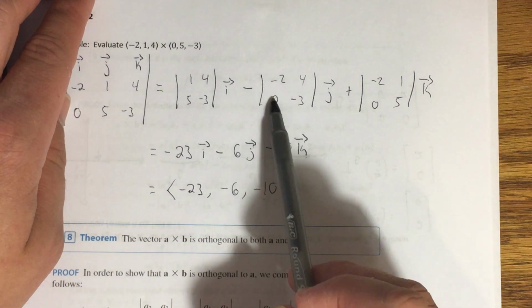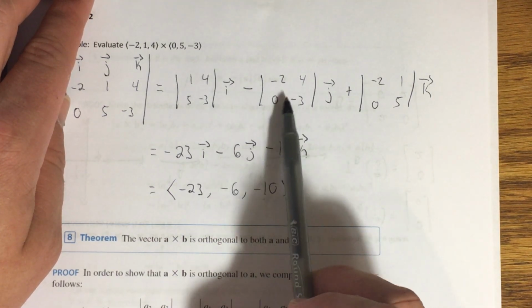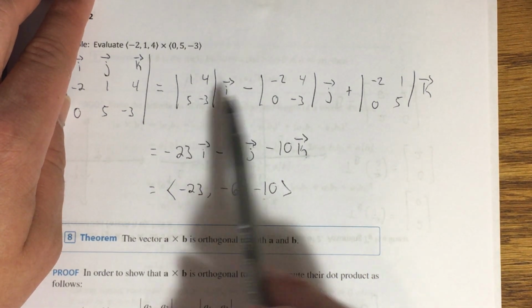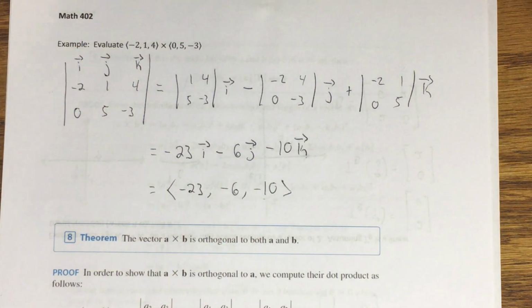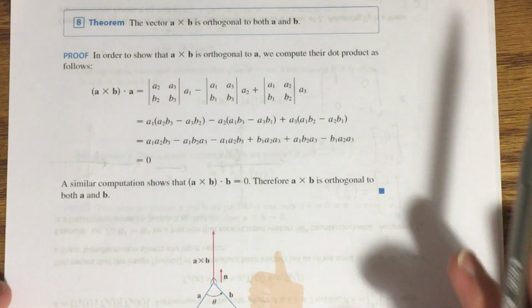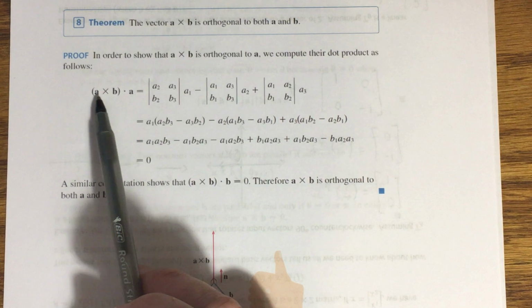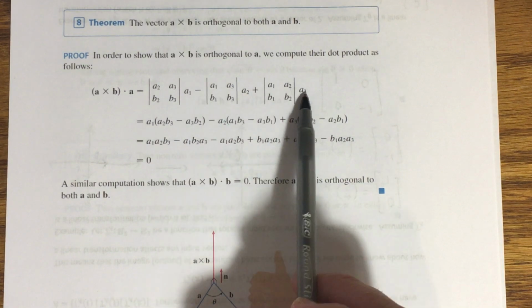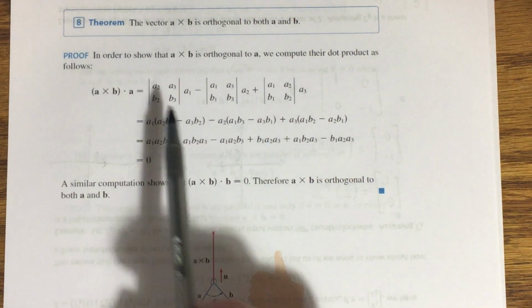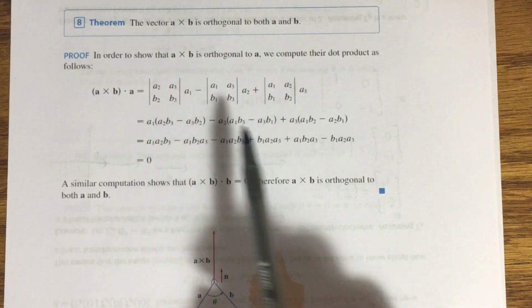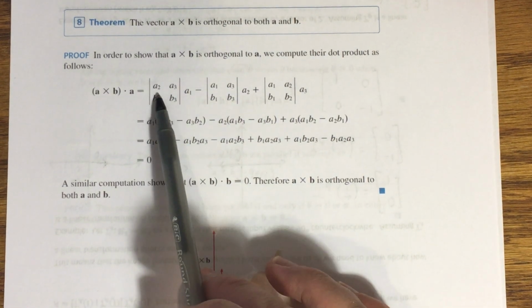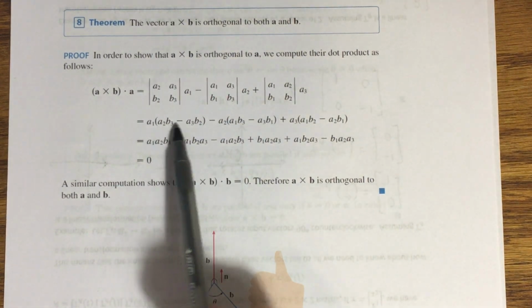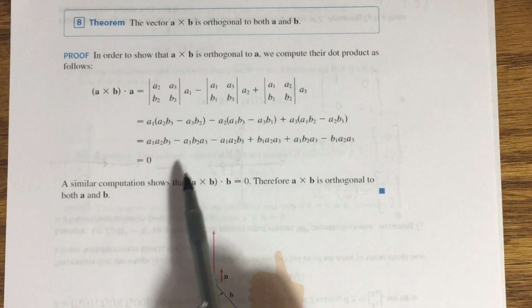Negative 6 is what this determinant, after applying that minus to it, came out to. So these determinants become the components of our vector. And how do you evaluate a dot product? You take the components of this vector, multiply them to the corresponding components of this vector, A1, A2, and A3, and then you sum the results. So that's where this is coming from. Then what happens is we evaluate each of these determinants, and that's where things start to get really, really messy.